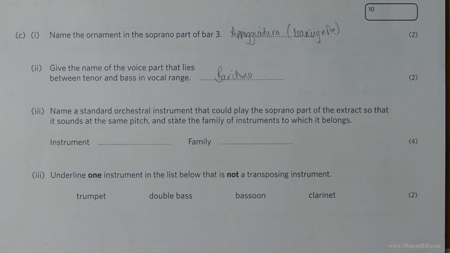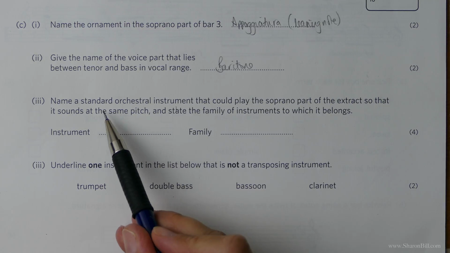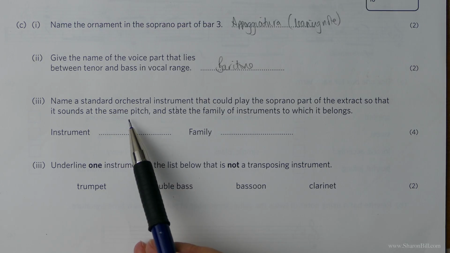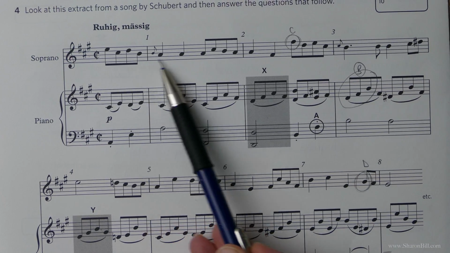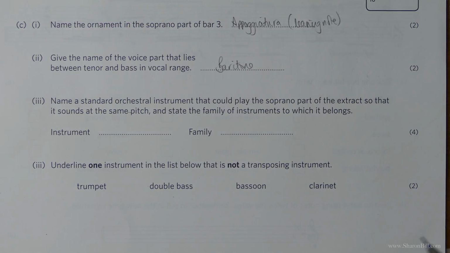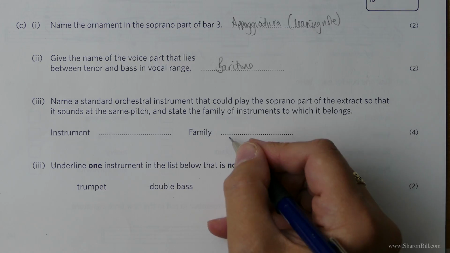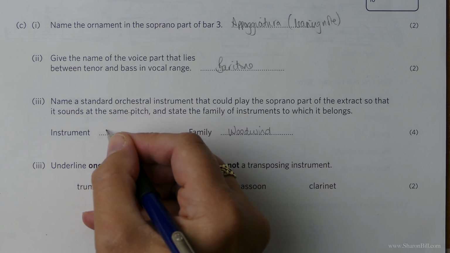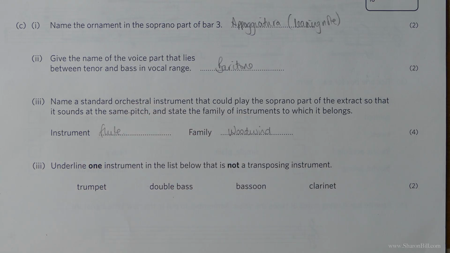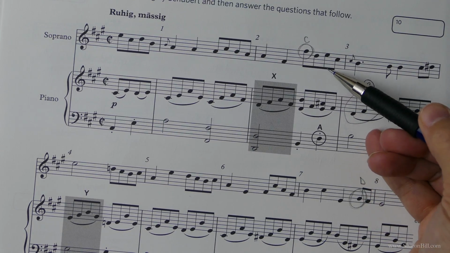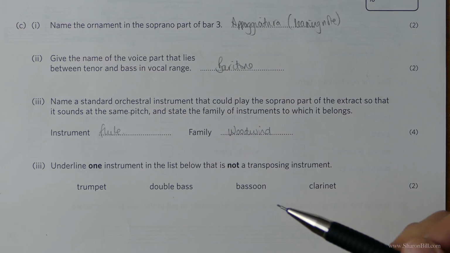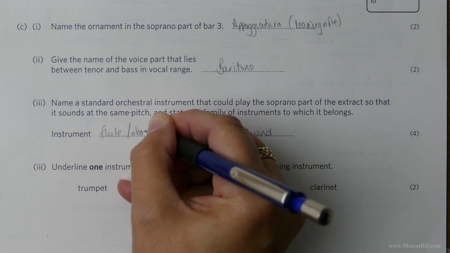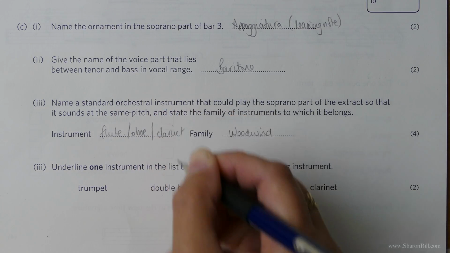And then we've got some general orchestral questions here. Name a standard orchestral instrument that could play the soprano part of the extract so that it sounds at the same pitch. So we're looking for a soprano instrument, and so it depends if you're choosing woodwind. Your soprano high instrument would be, you could say flute. You wouldn't say piccolo, that couldn't get that low necessarily, particularly down here, so that wouldn't do. So you could say flute, you could say oboe, or you could say clarinet. Any one of those would be fine.